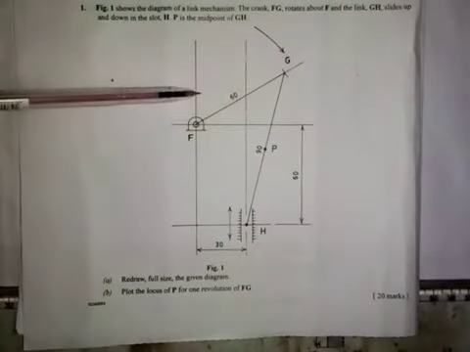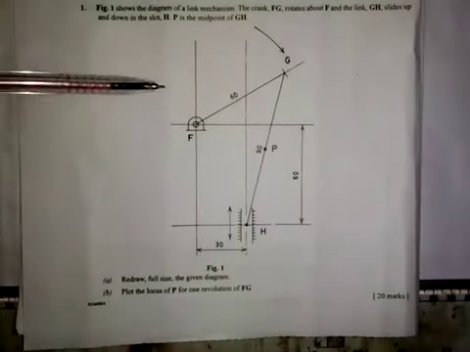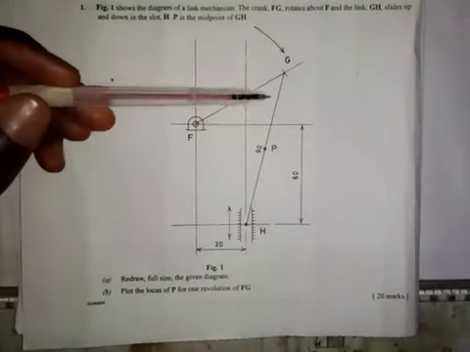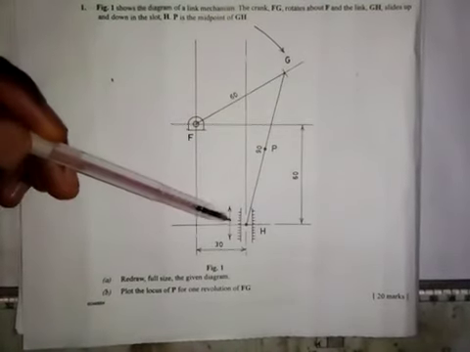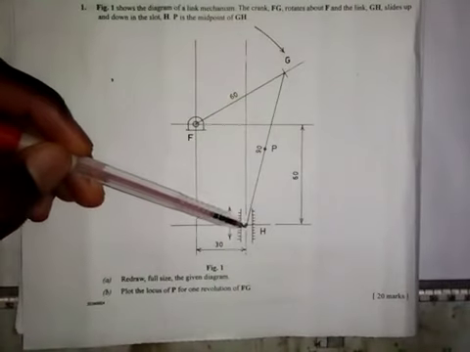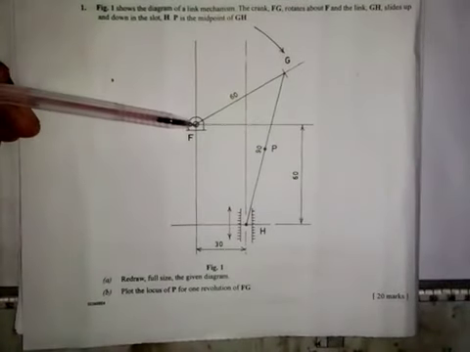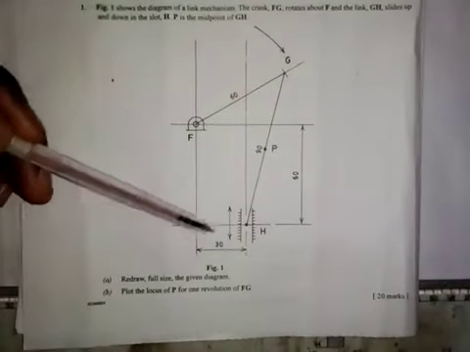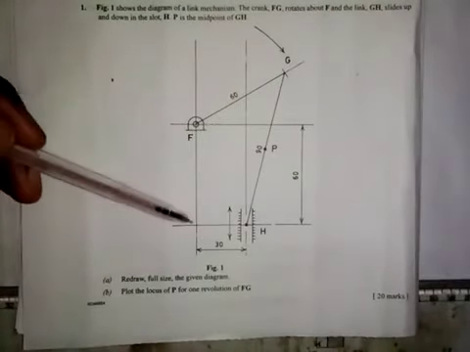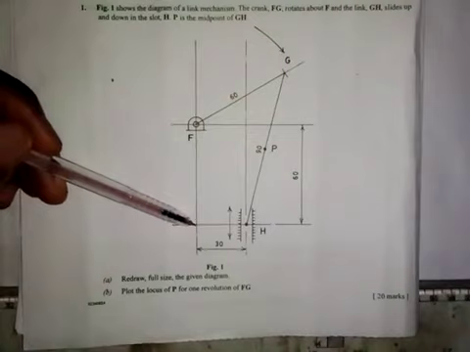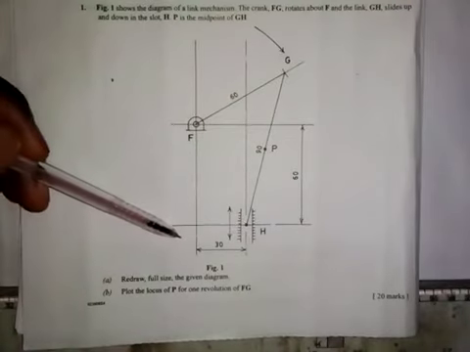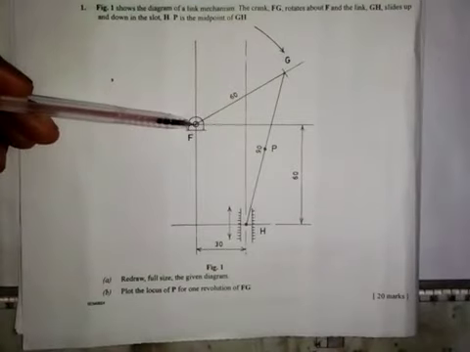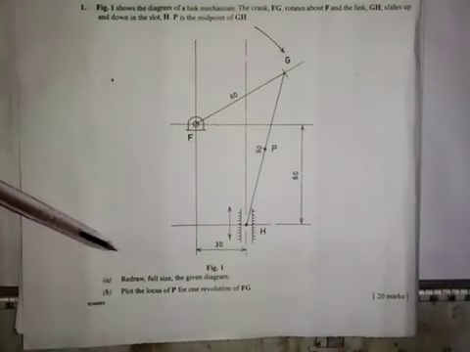And then the distance of point H from G is 90 millimeters, and the distance of point H from the center F is 60 millimeters, and the distance of this point from this point is 30 millimeters. That means the distance of this point from the center here is 30 millimeters.